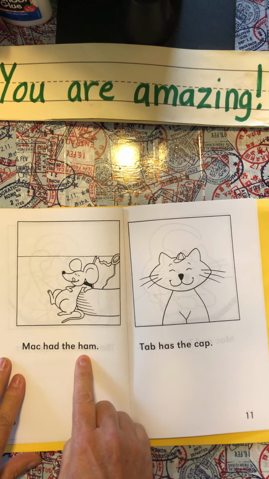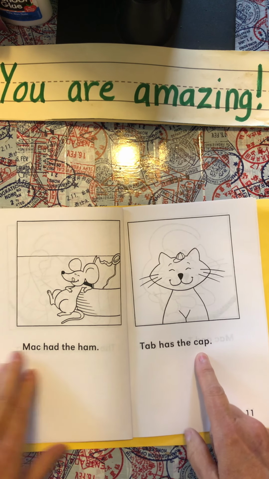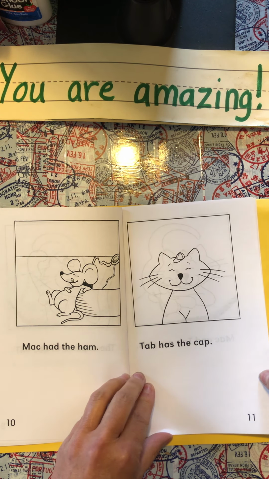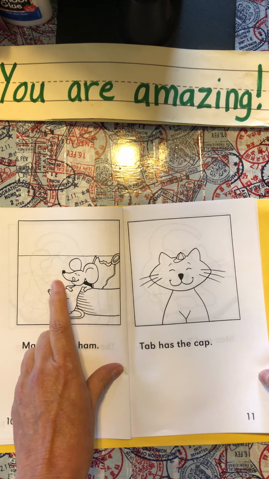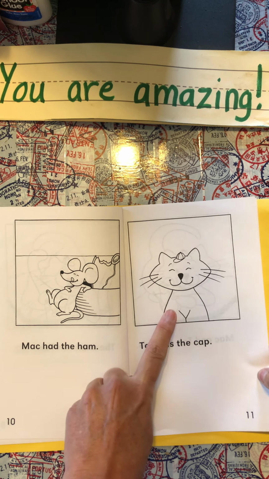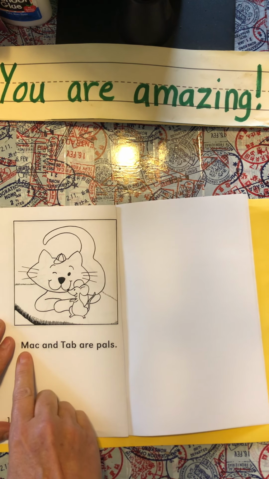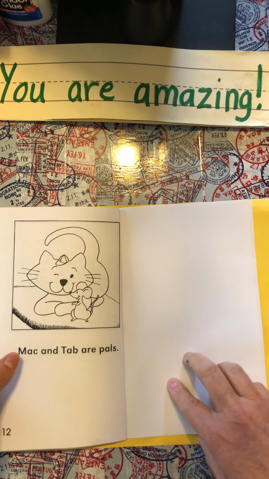Mac had the ham. Tab had the cap. Does he look mad any longer? What do you think he's feeling? What do you think Mac is feeling? How does Tab feel? Mac and Tab are pals.